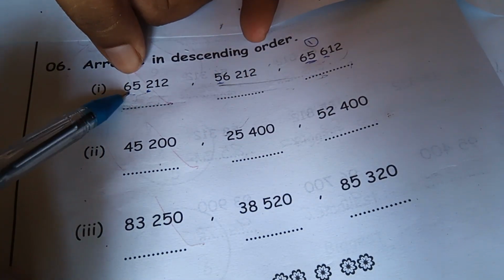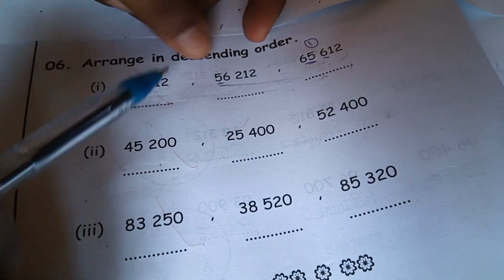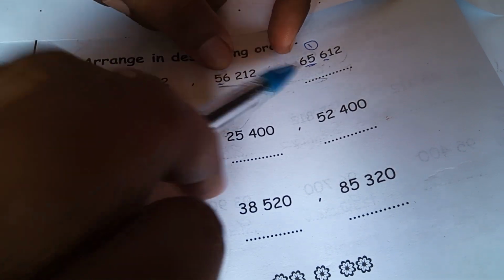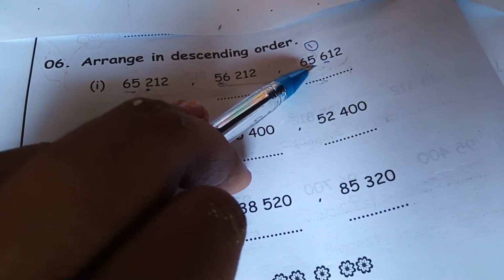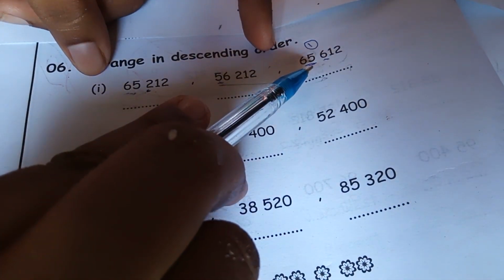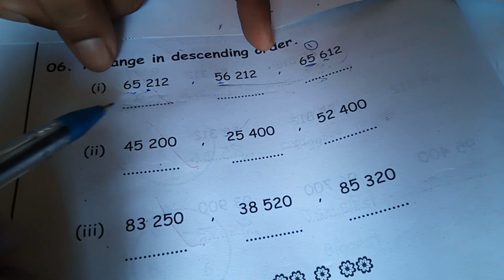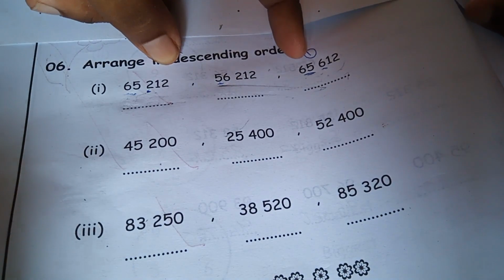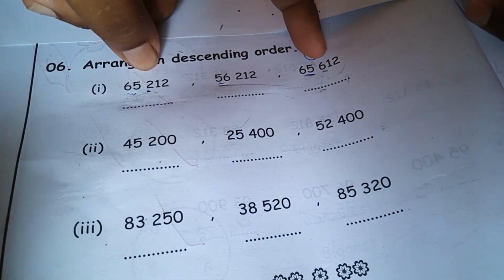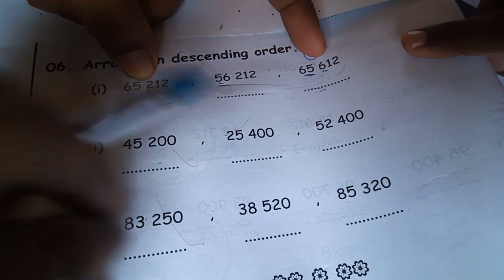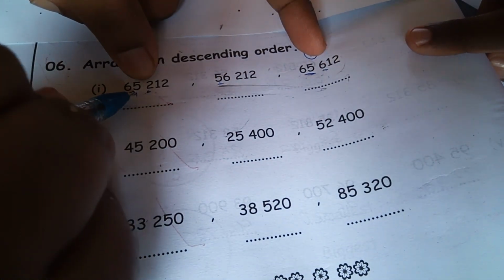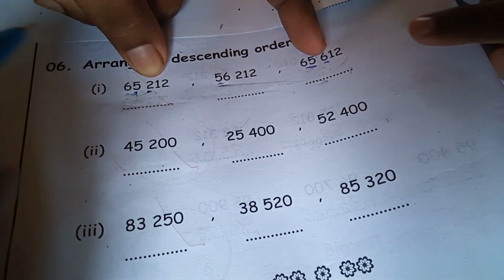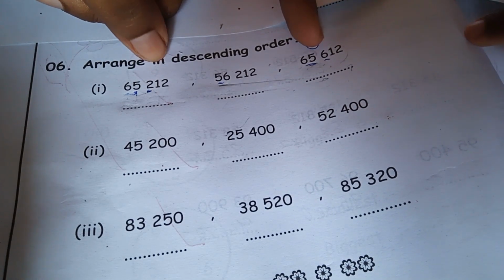Check the number 65,212 here, 56,212 here, 65,612. Right. So to do that, 65,212, 65,612. Which is the biggest number? Here see 6, 6. Thousands column 5, 5. Hundreds column 2, 6. So which is the biggest number, Elisha?